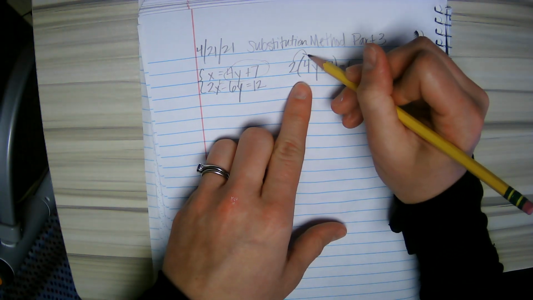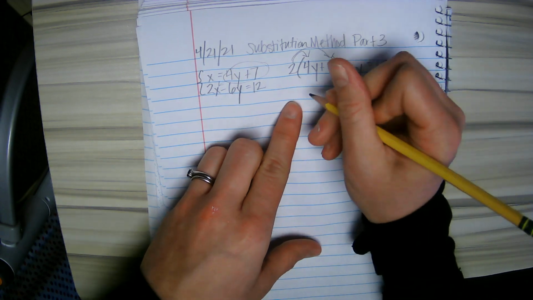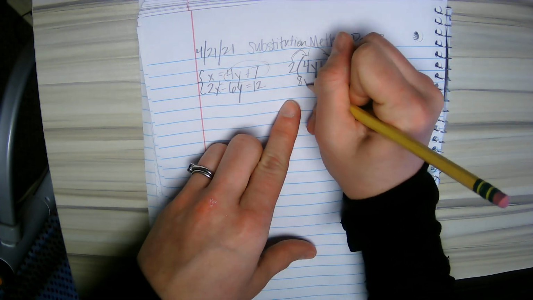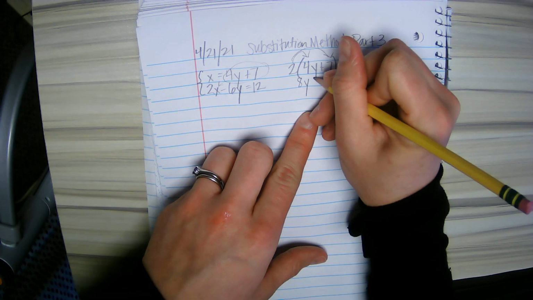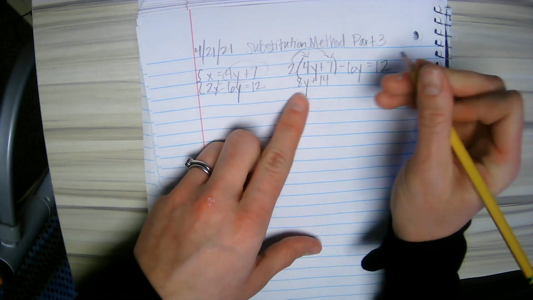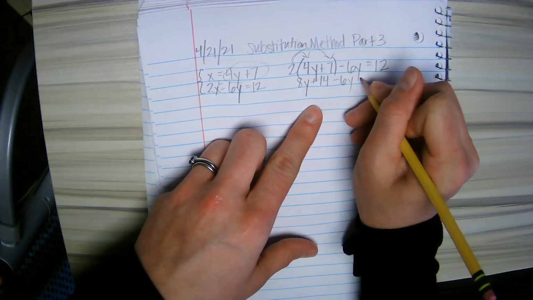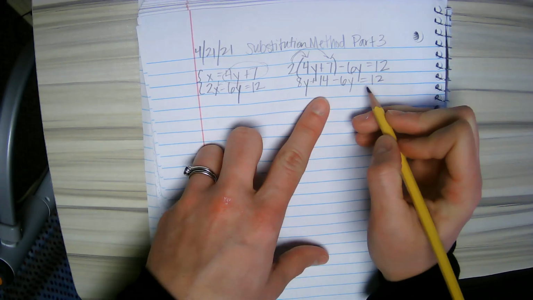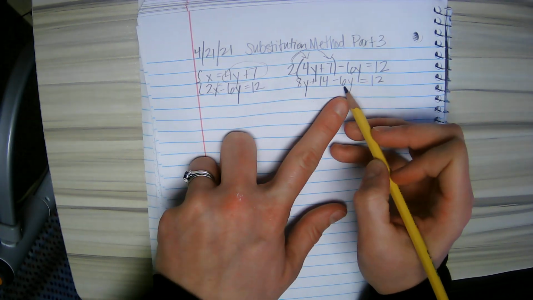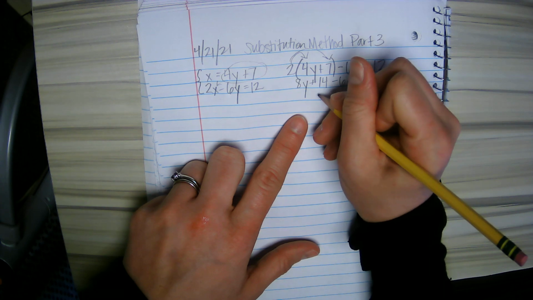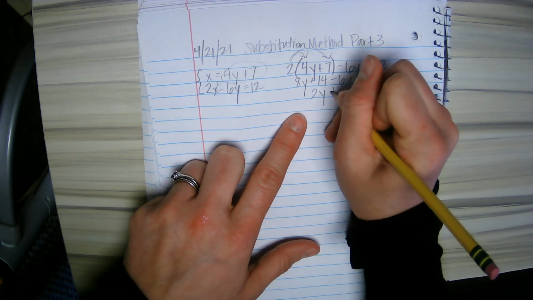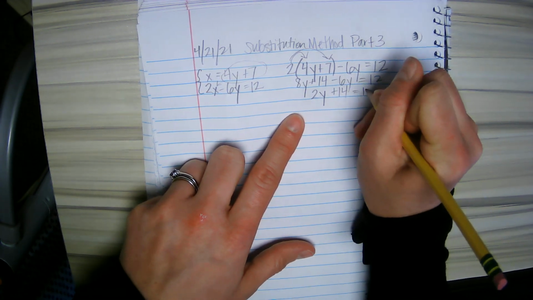I have to distribute. 2 times 4y is 8y. 2 times 7 is 14. And then I'm just writing the rest down. Now I have to combine like terms. So I have 8 minus 6. Now I have 2y plus 14 equals 12.